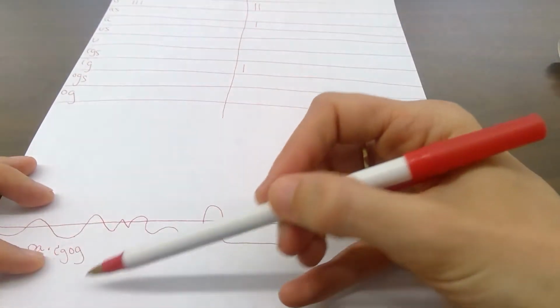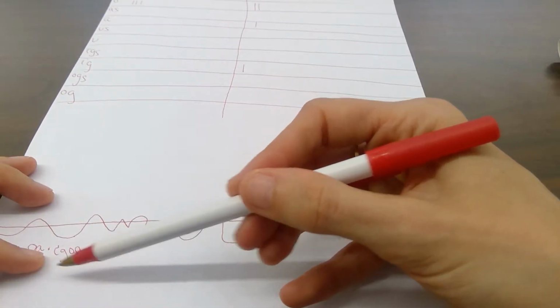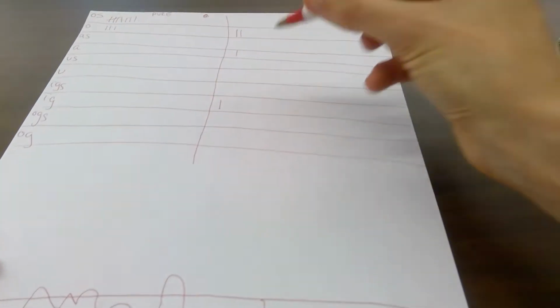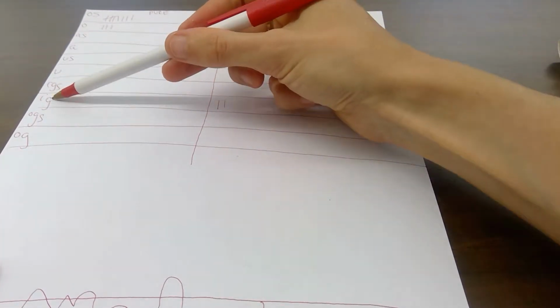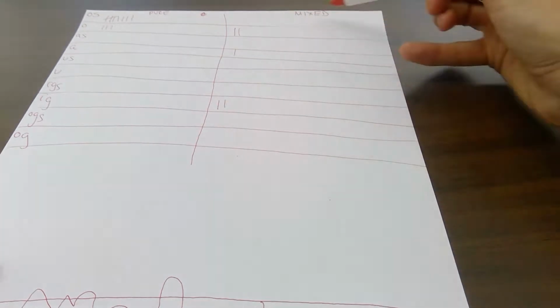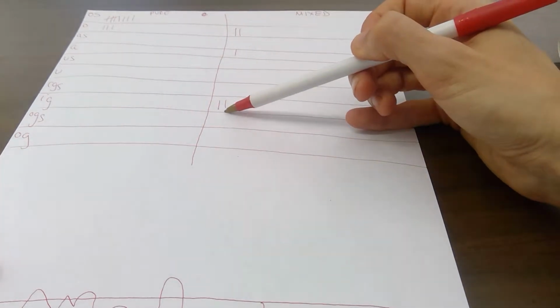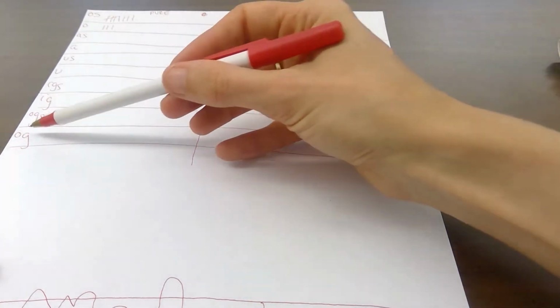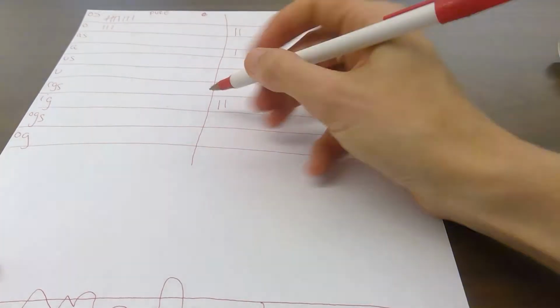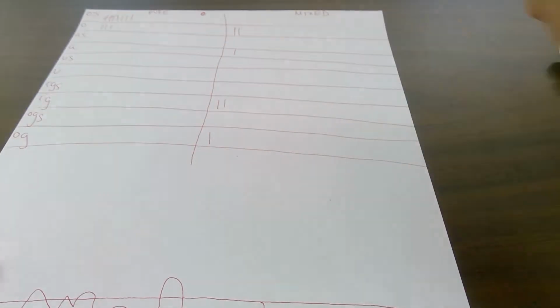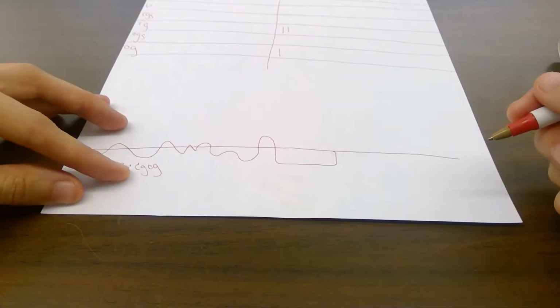And the components of this IGOG are one IG, so we go to that IG row, mixed column, and count that. Then we go to the OG row, mixed column, and write that. Great.